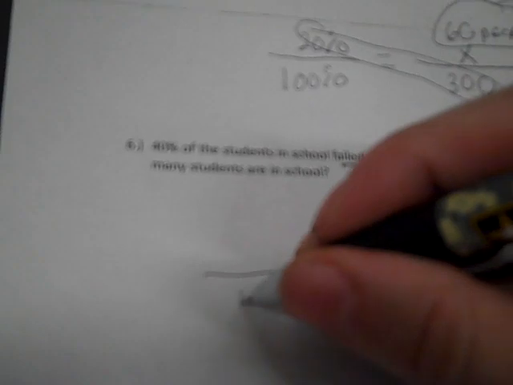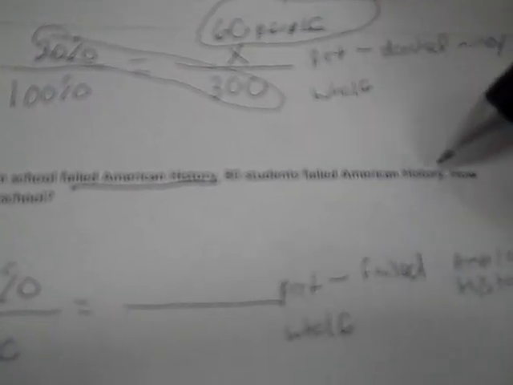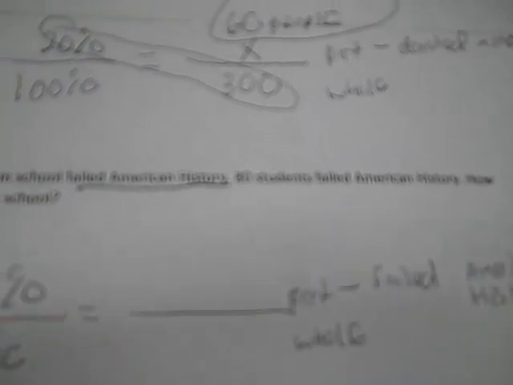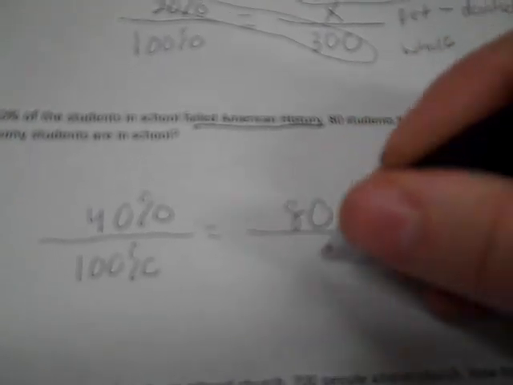Now 100%, take the percent from the problem, and it's 40. Now read about the 80. 80 students failed American history. So yeah, that's your part because it says failed American history. And what's it say about the 80 students? They failed American history. So it's 80 over x.